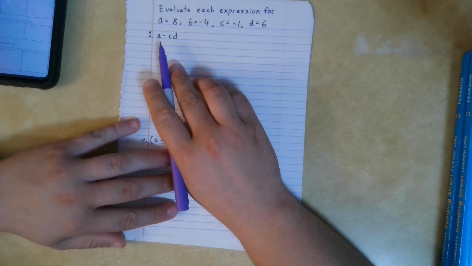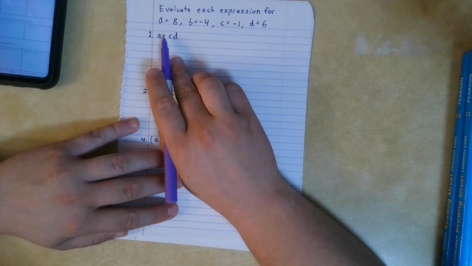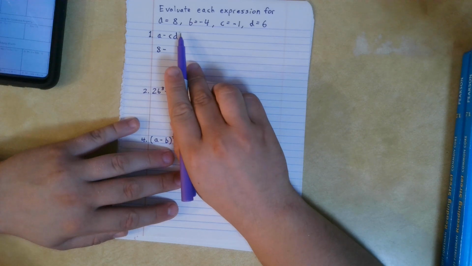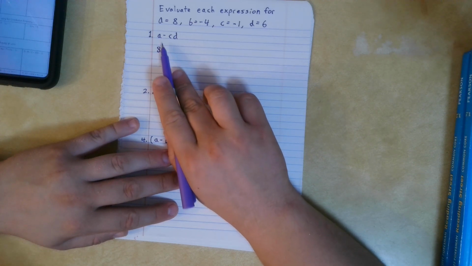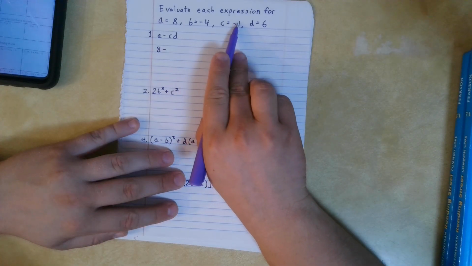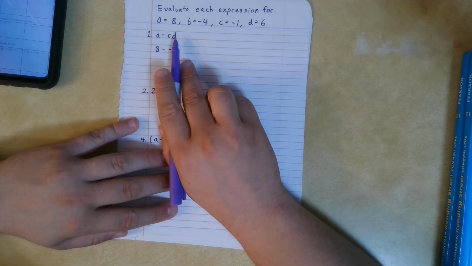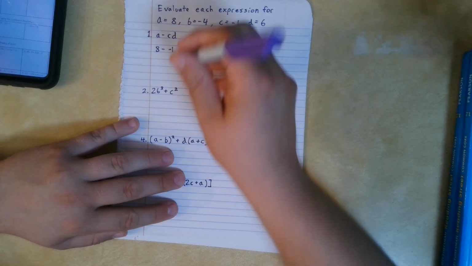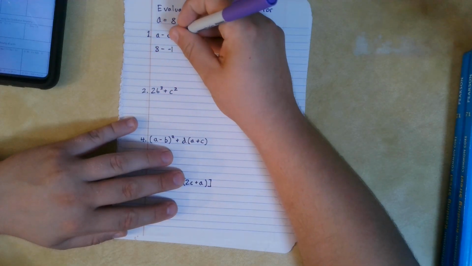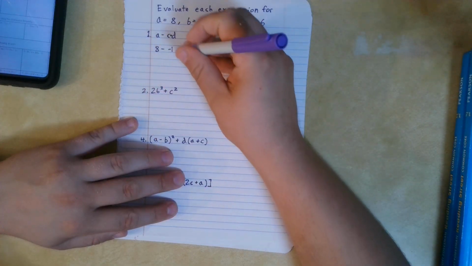Alright, for number 1, whenever you see the letter, just replace it with whatever the letter is equal to. So a equals 8, a minus, 8 minus. We see the letter C, so we're going to replace it with -1. And then we also see the letter D. When any letters are next to each other, it means multiplication, so we're going to put that symbol there. So we're going to write it down here as well.